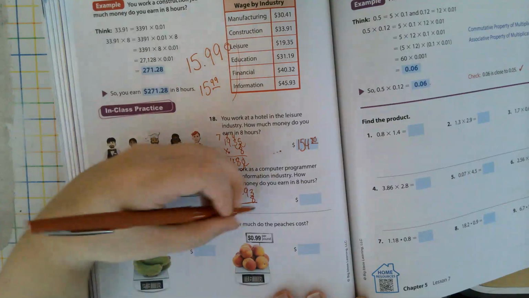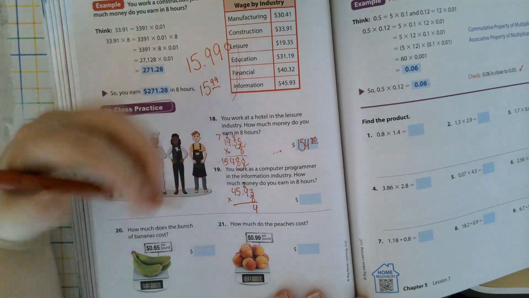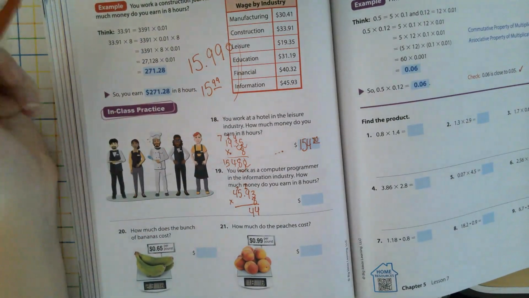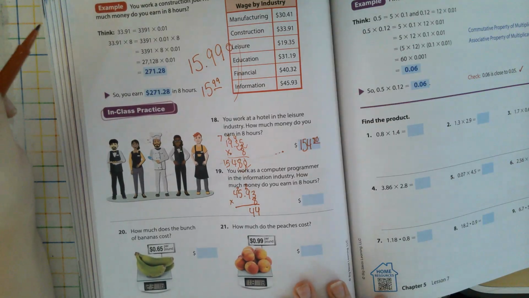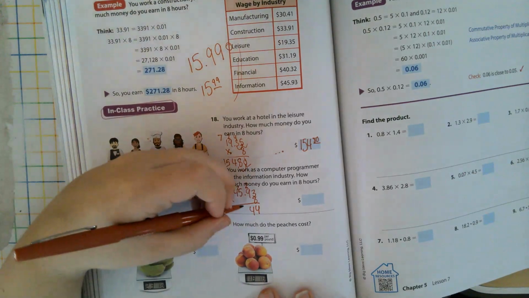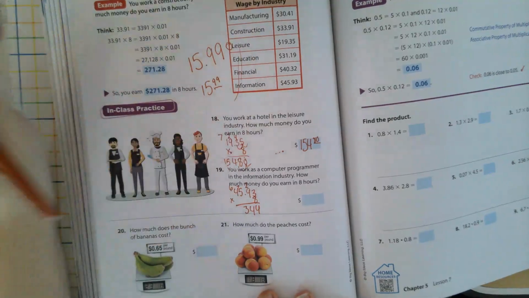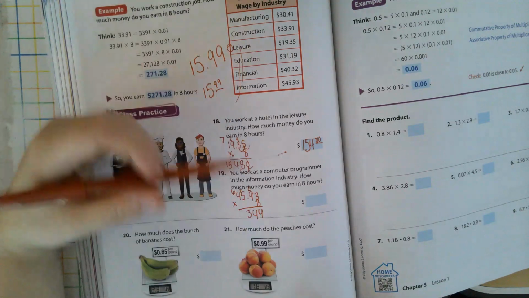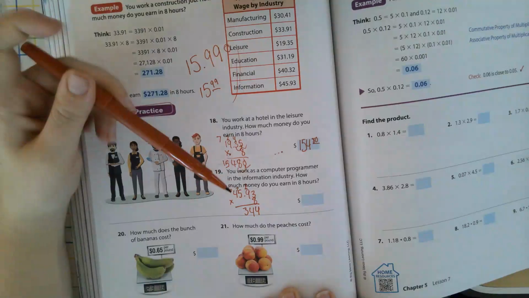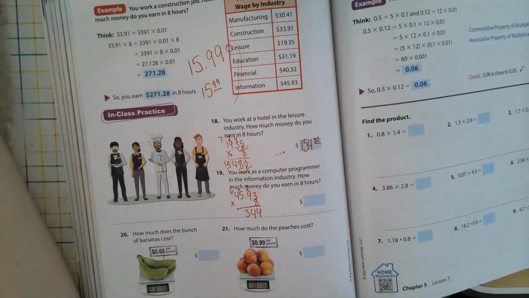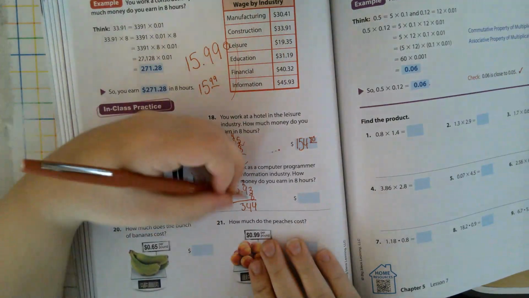3 times 8 is 24. Carry that 2. 9 times 8 is 72, plus 2 is 74. Carry the 7. 5 times 8 is 56, plus 7 would be 63. No, 5 times 8 is 40, excuse me. I was thinking of 8 times 7 is 56. So, let me redo that.